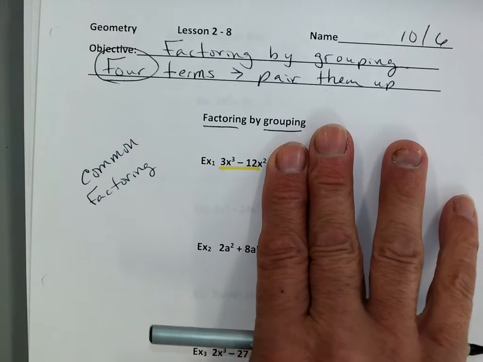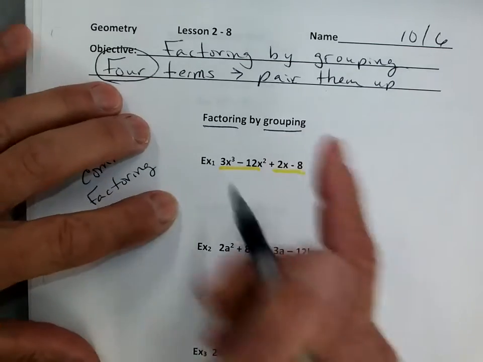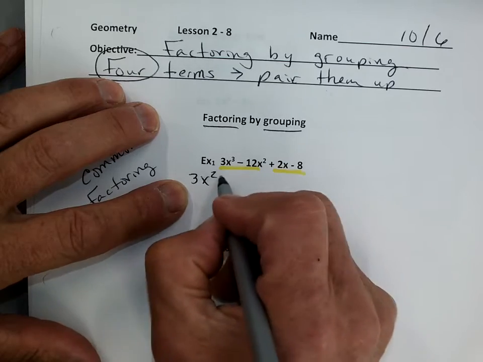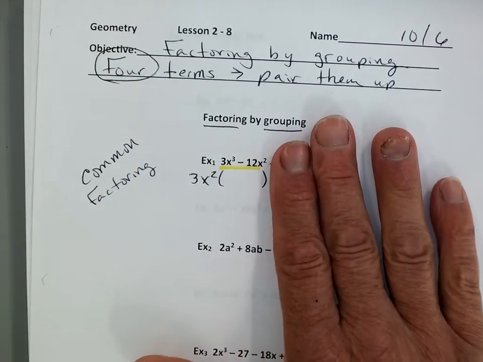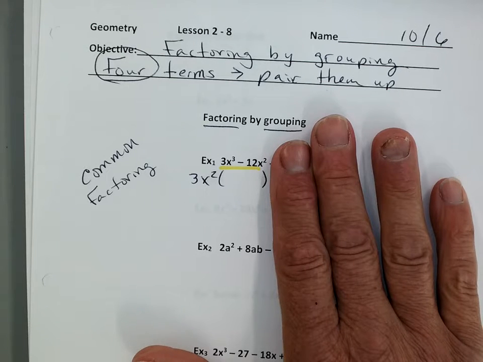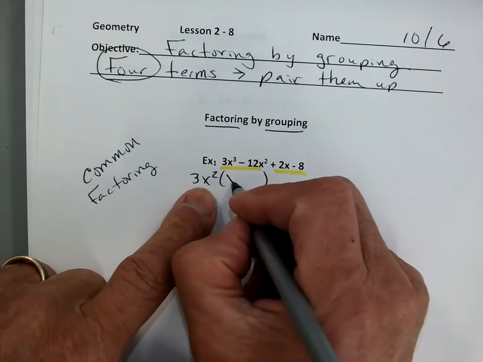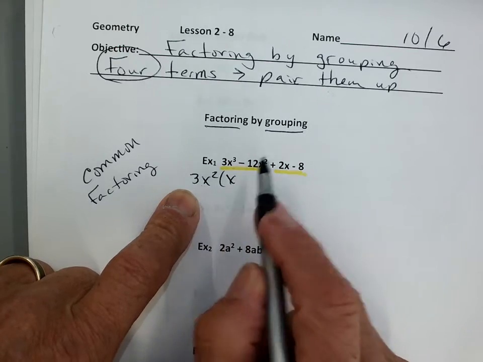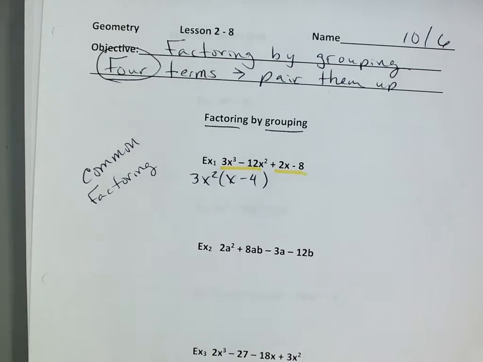Well, they have a common multiple of 3, and they have an x squared in common. So I'm going to common factor out 3x squared out of the first two. We're ignoring the second two for right now. So let's just take out the 3x squared out of the first two. So if I do that, what's left is just an x, because I took out a 3x squared. And 3 goes into 12 4 times. I took out the x.